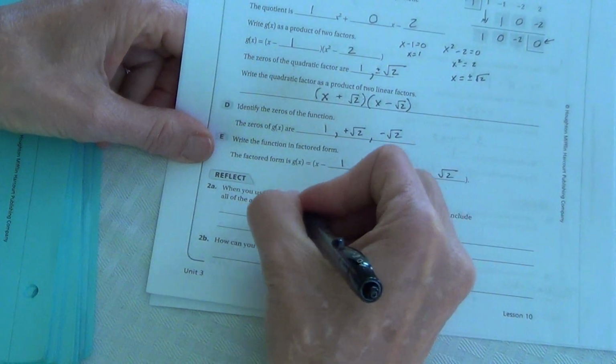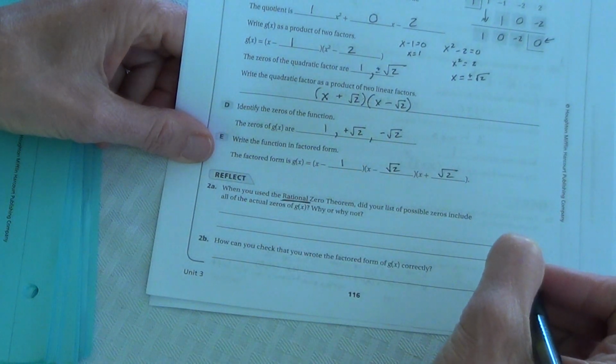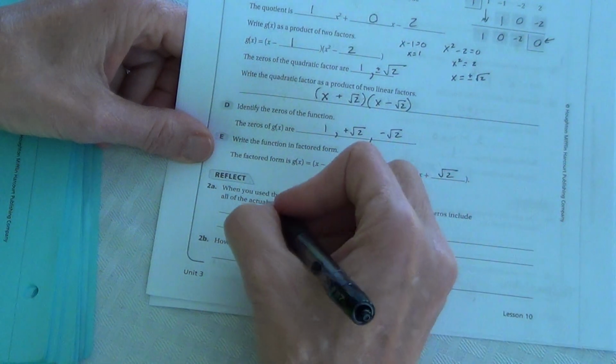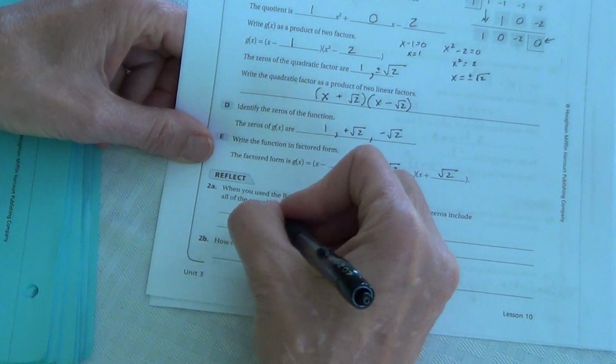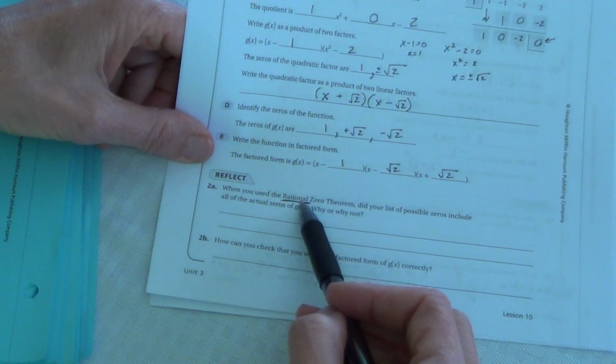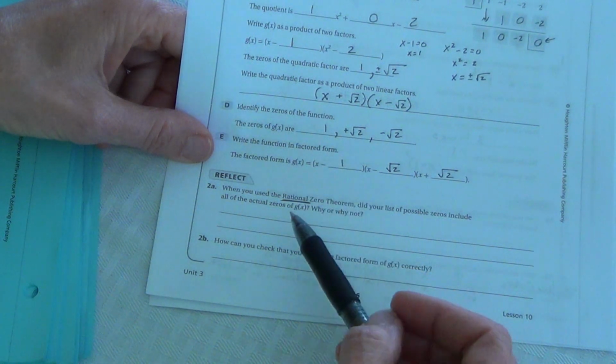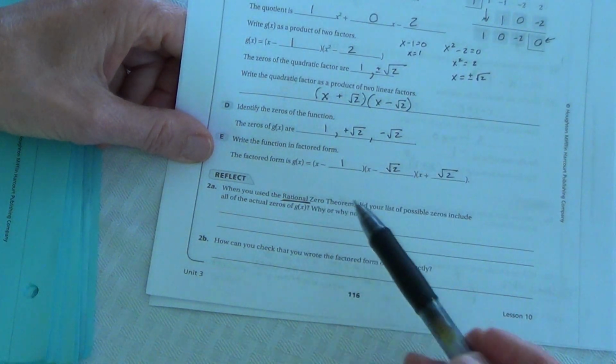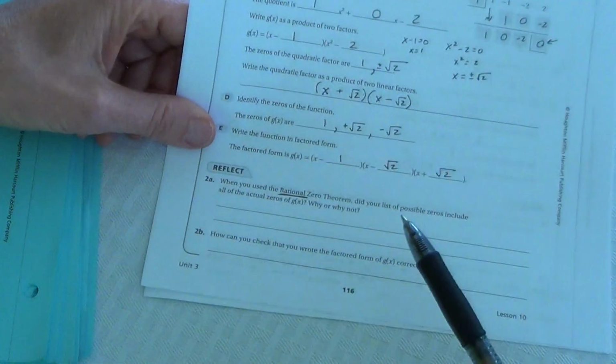The rational zero theorem only shows the rational zeros. You can write that. It only shows the rational zeros. So the only one from the rational zero theorem that we could use was the 1 because it's a rational number. These irrational numbers would not show up. We can't use them in synthetic division.